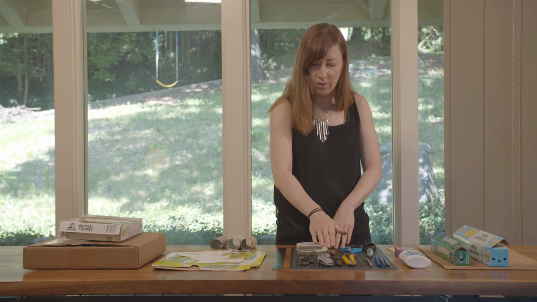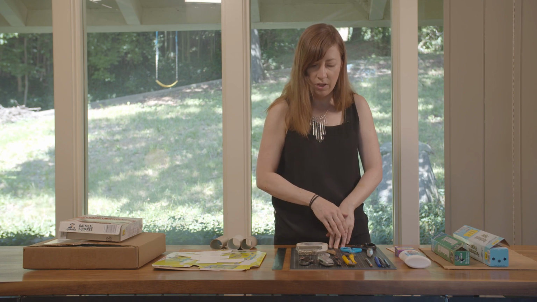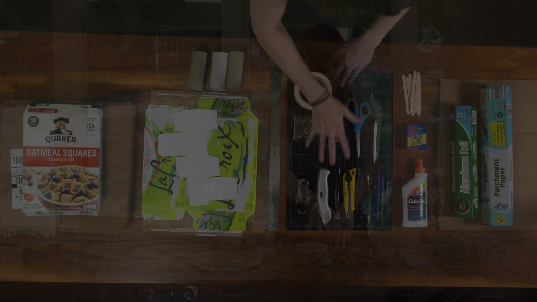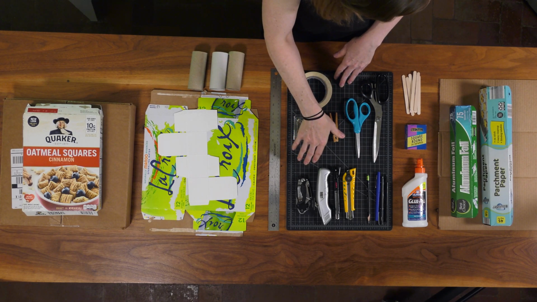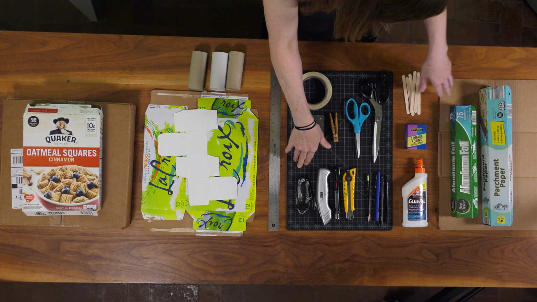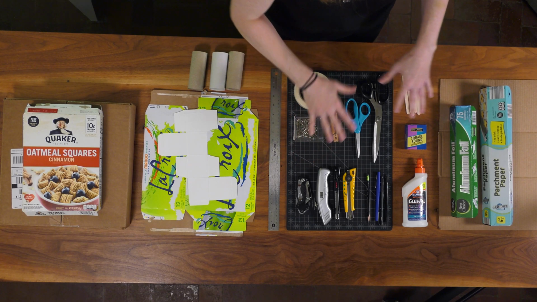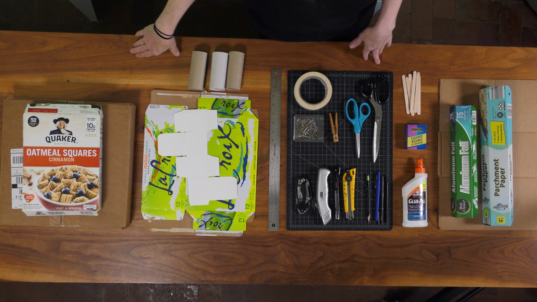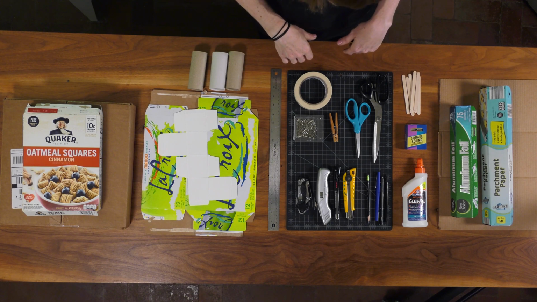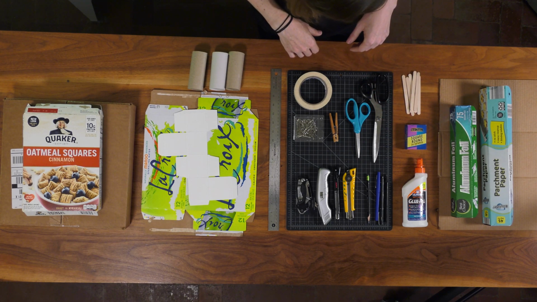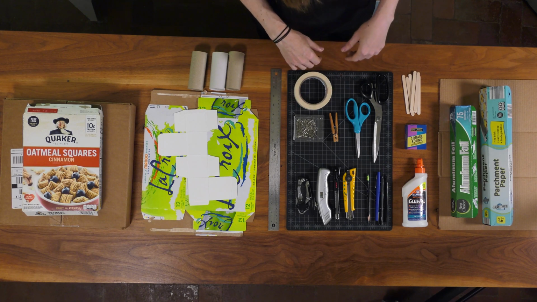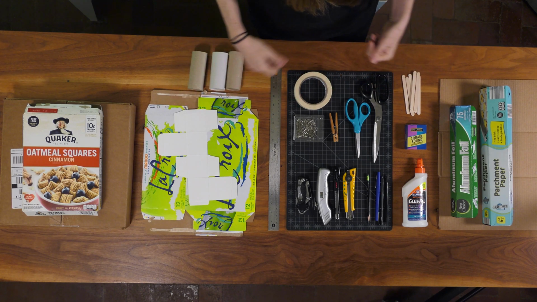Some of you may be able to find a utility knife at home, and those can also be useful in cutting, but we just want to make sure that you either have a cutting mat or you put down cardboard or another hard material onto the tabletop that you're going to be cutting on. And we picked up some glue as well and some masking tape to round out the set of materials.